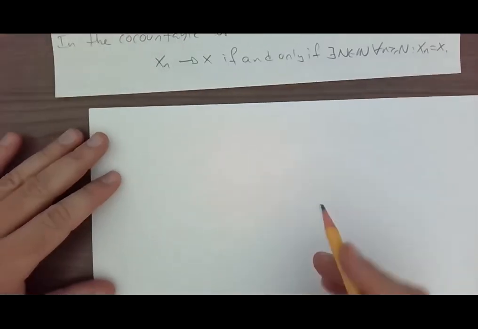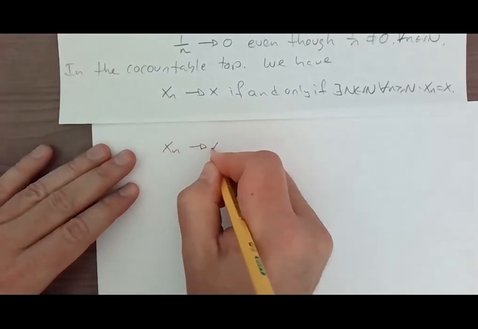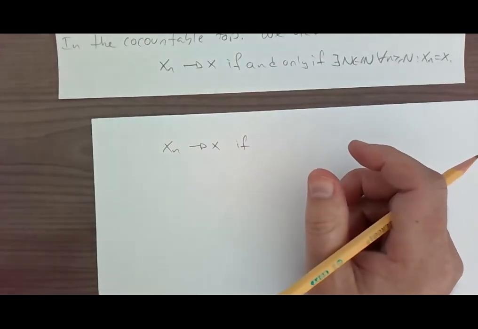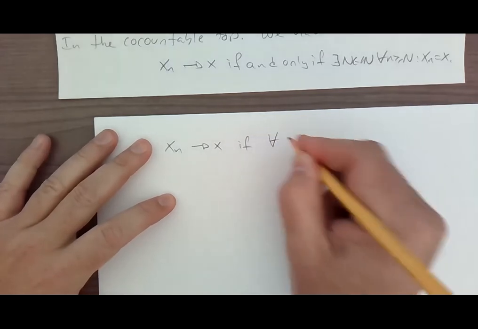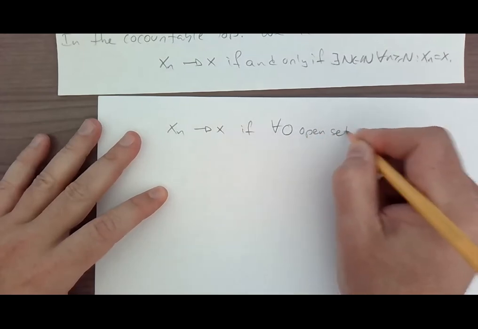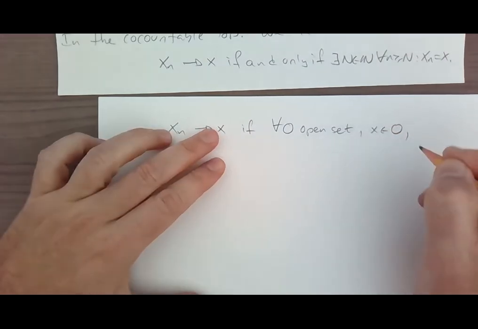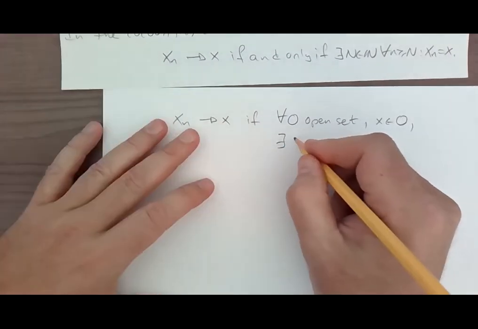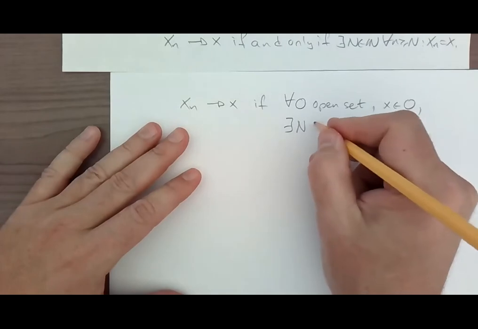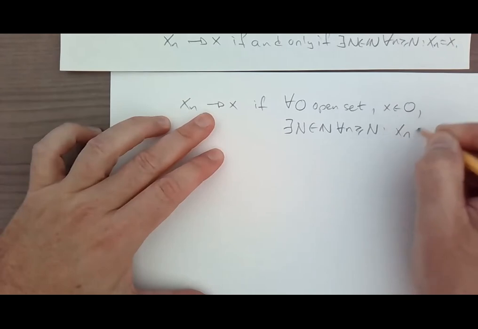Right, so what does it mean for xn to converge to x? Well, xn converges to x if, for any open set, if x is in the open set, we will have that there is a number such that for any later indices, these xn's are also in that open set.